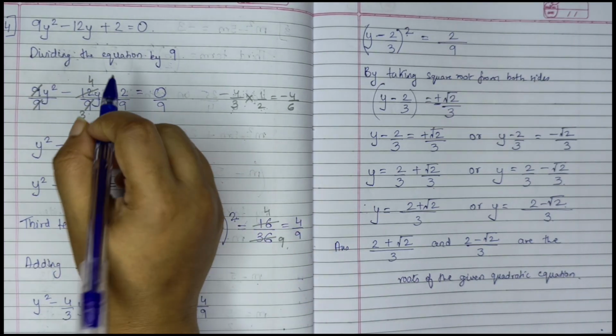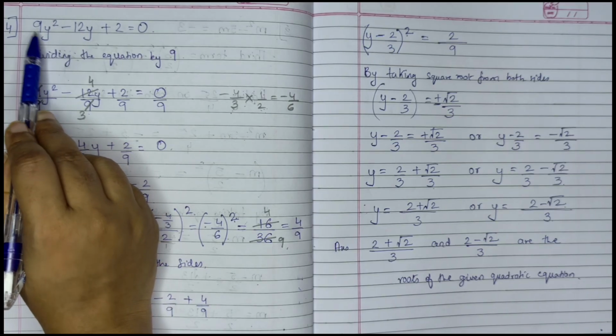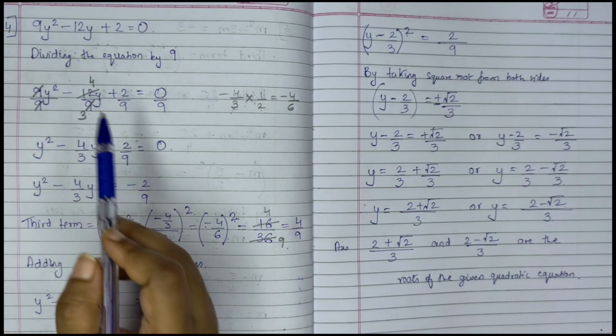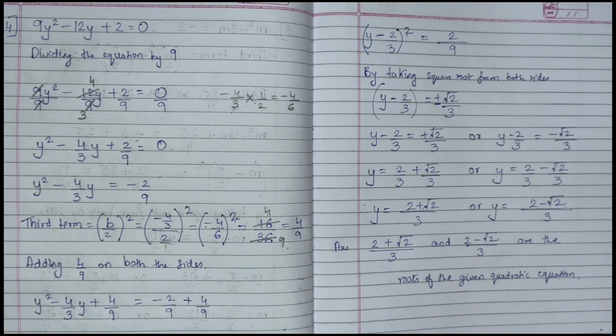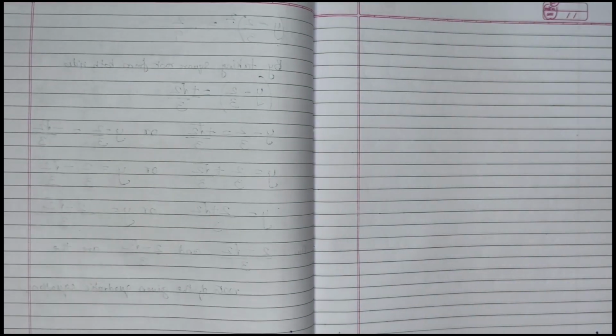So this is how we do the fourth sum. Fourth sum you understood? So here we had a number over here, but we don't want a number over here. So what number is there? By that number only you have to divide the entire equation. Then you will get 1. Okay? And then the rest of the method is same. Understood the fourth sum? Now see the fifth sum.